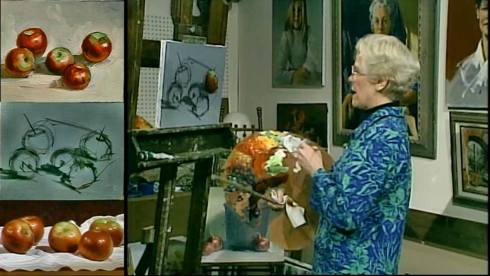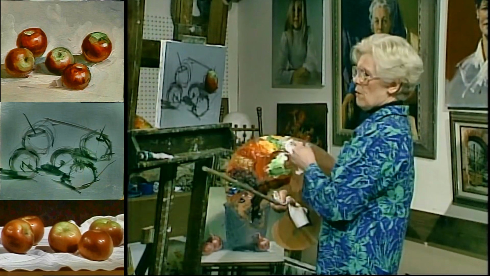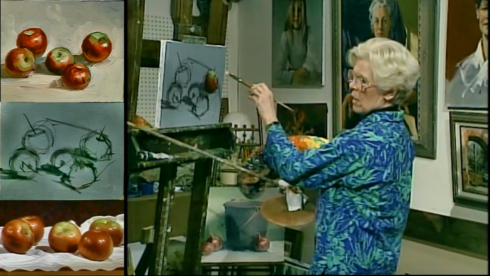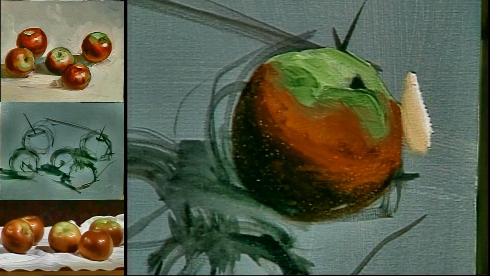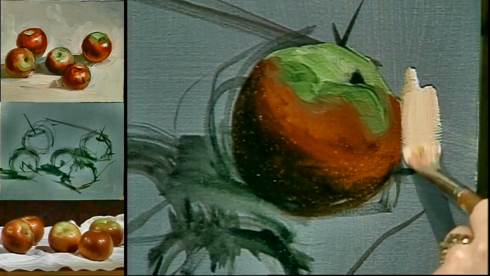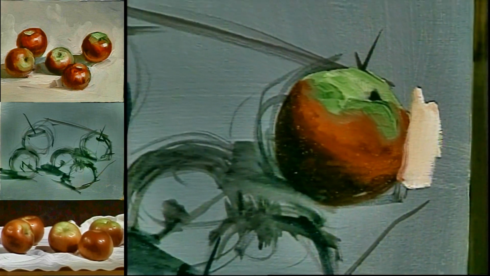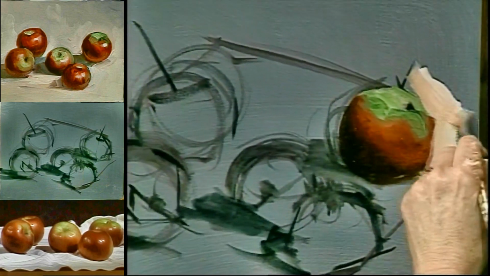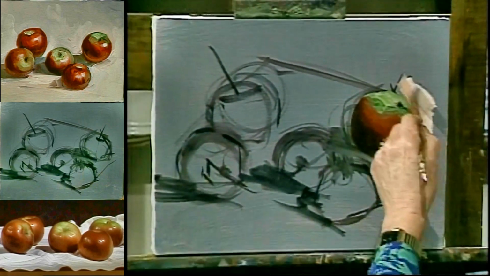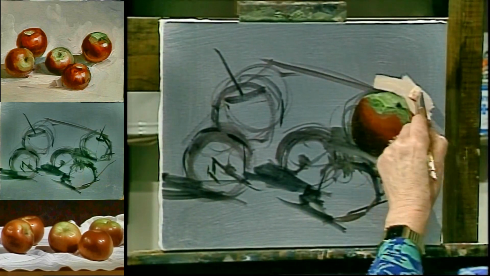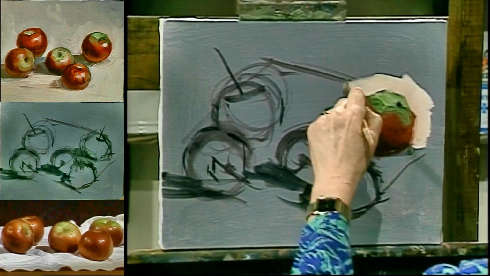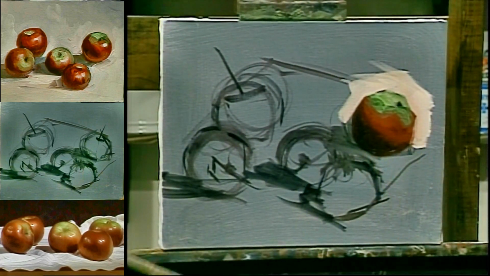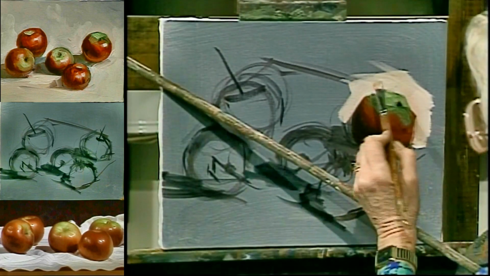Let's see how that painting of the apple appears against its background. Now I have to fix the edge.